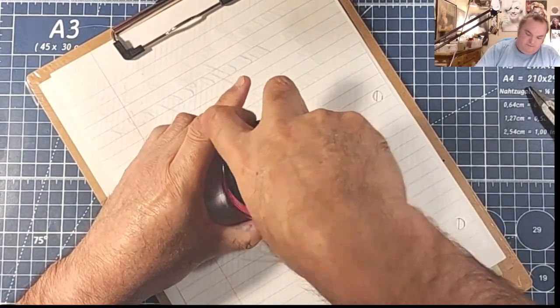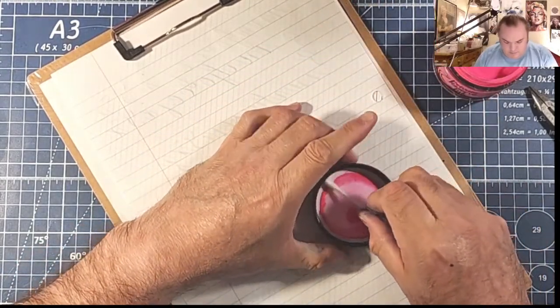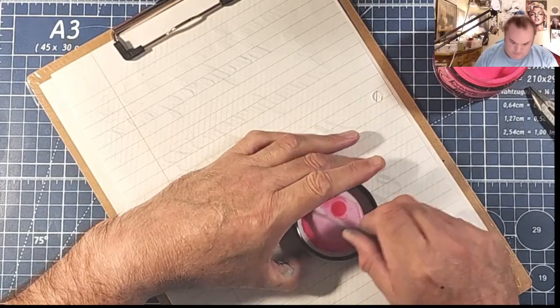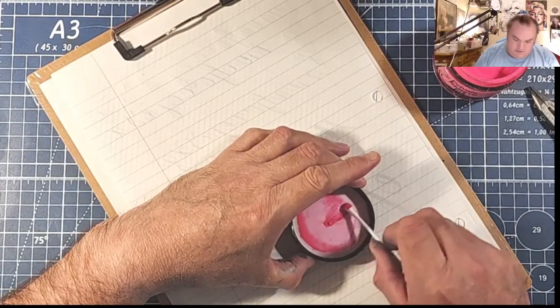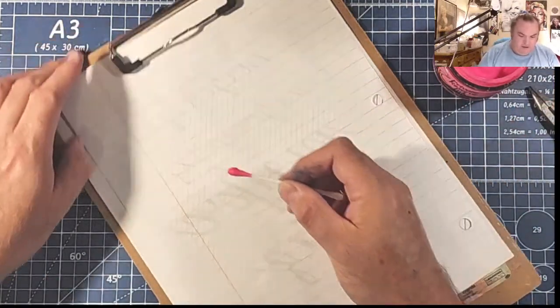Just for a little bit of wildness. This is neon pink, Private Reserve Neon.